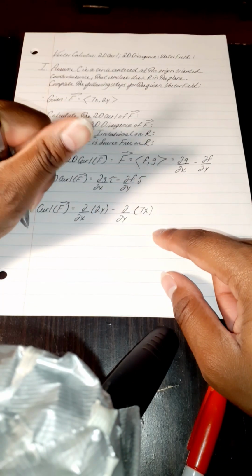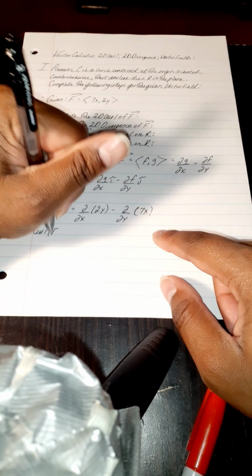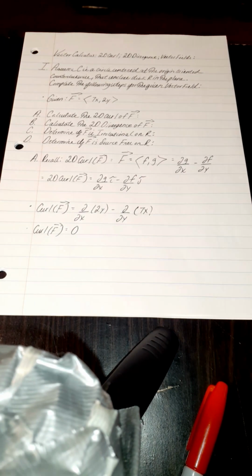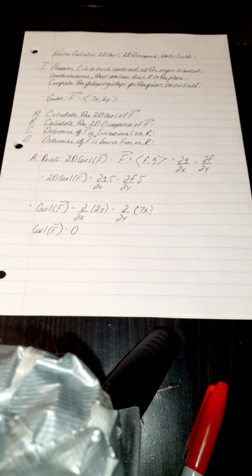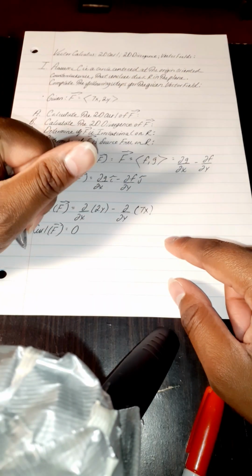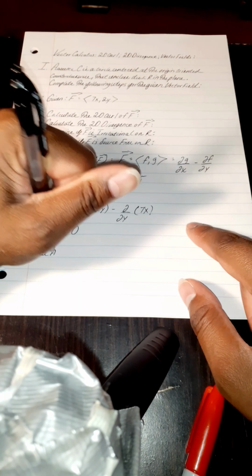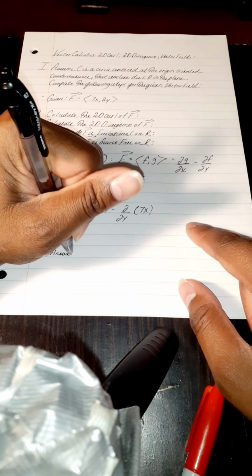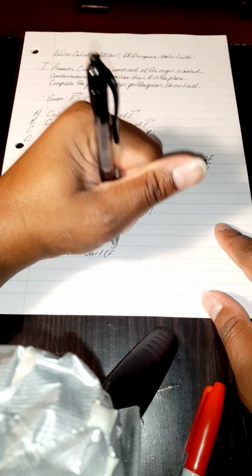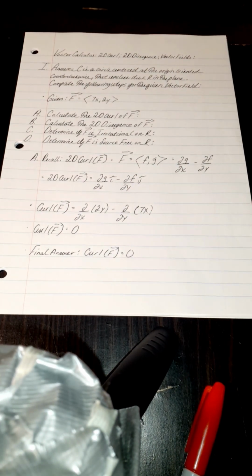Now clearly the curl here is 0, so we end up getting 0 as the curl. That takes care of part A. So we could say the final answer for part A is that the curl is 0.